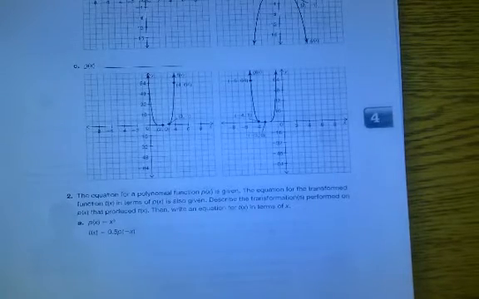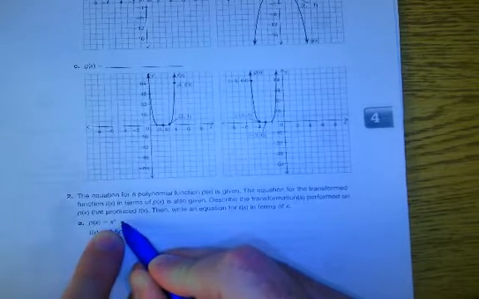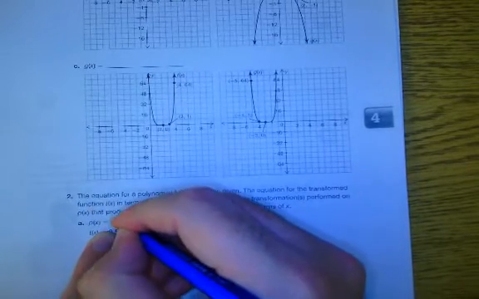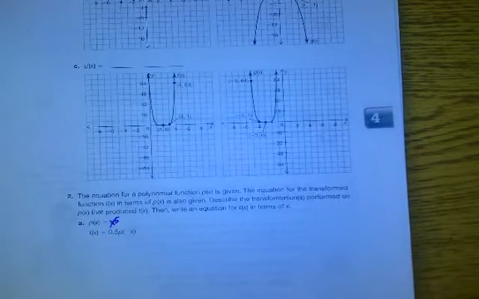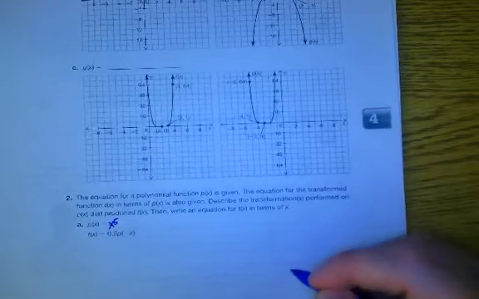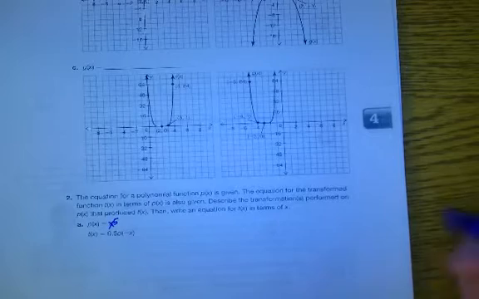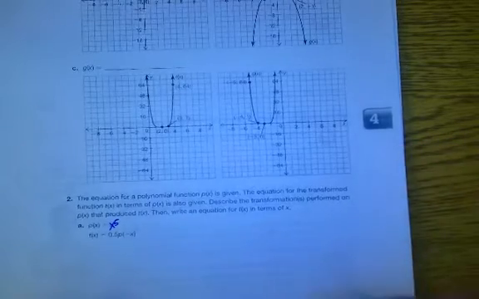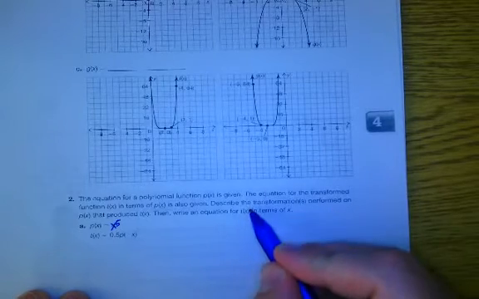Our P of X equation is X to what power? 5. Is that an even or an odd? Odd, all right. So that tells me, by the way, all the odd functions end up looking about the same generically, and all the even functions look about the same generically. We're going to learn that in just a second. But we are going to write this equation for T of X, in terms of X.